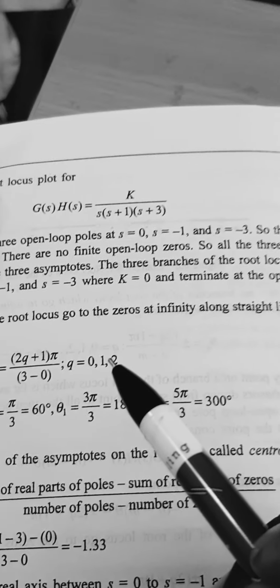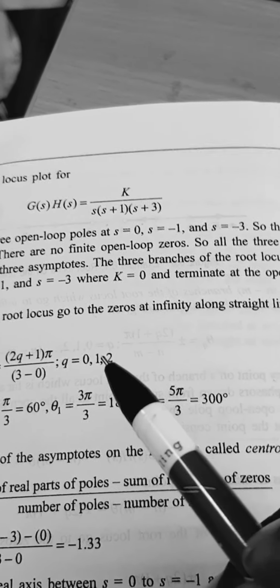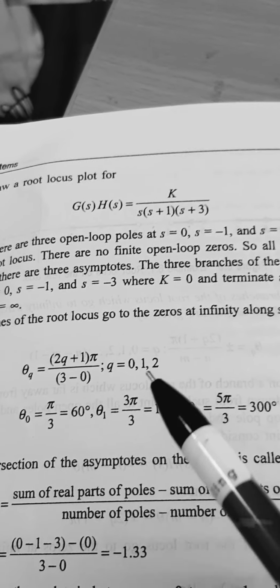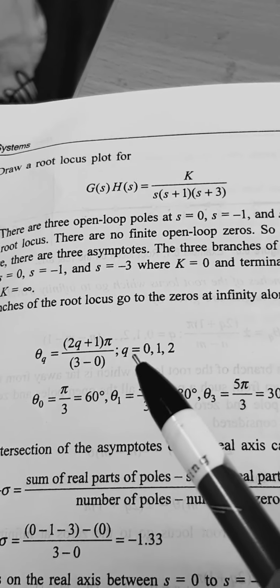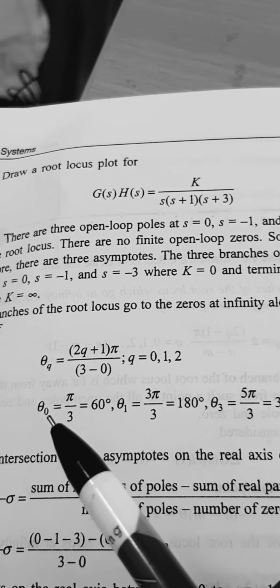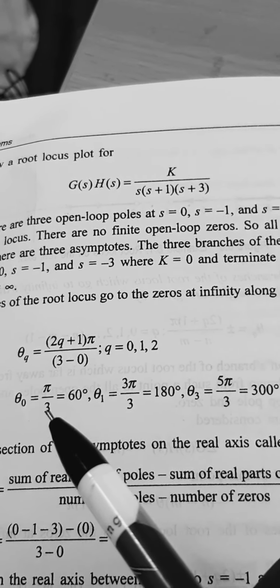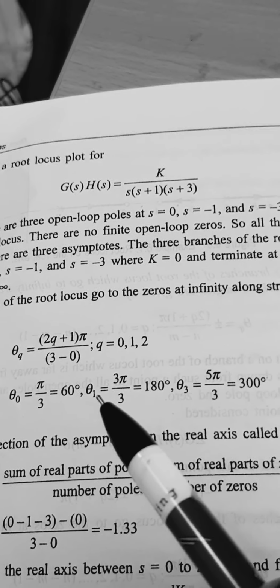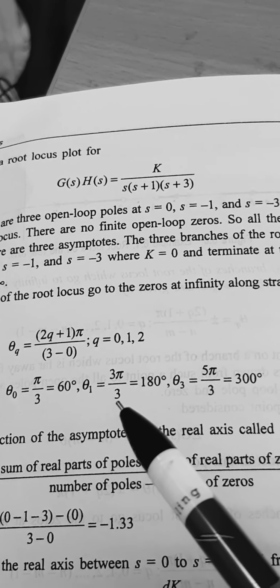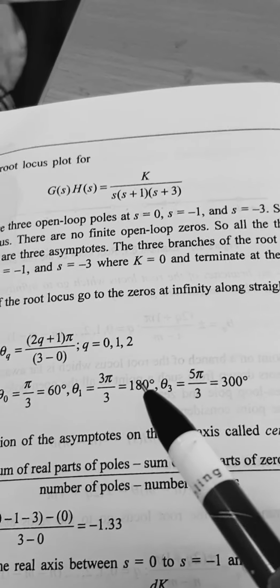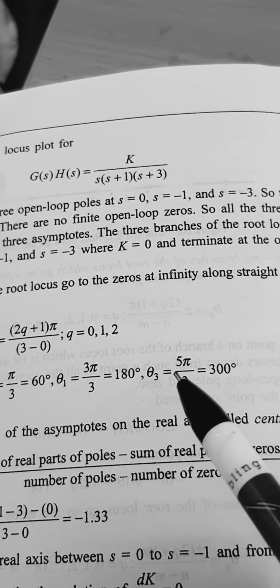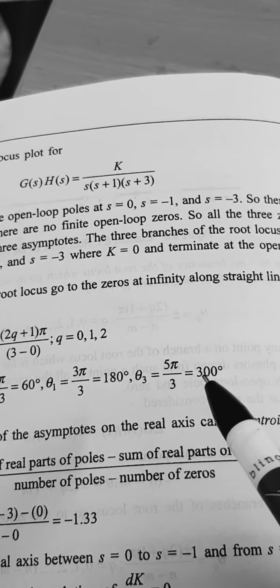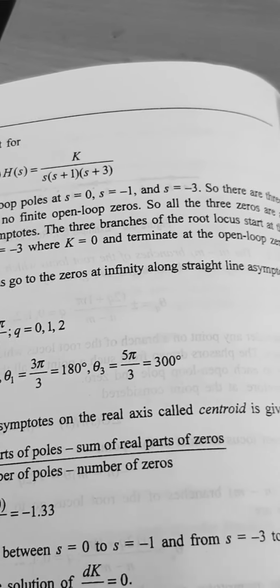So n minus m is 3, and q is 0, 1, 2. Now you substitute q. Theta 0 is equal to pi by 3, that is 60 degrees. Theta 1 is 3 pi by 3, that is 180 degrees. Theta 2 is equal to 5 pi by 3, that is 300 degrees.